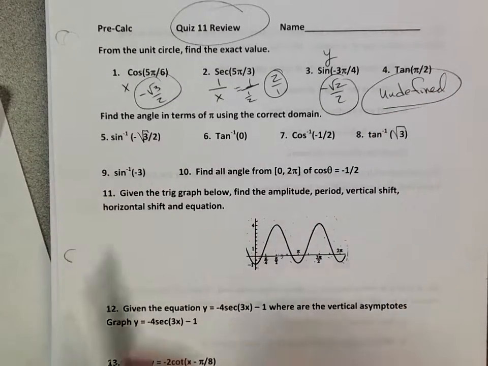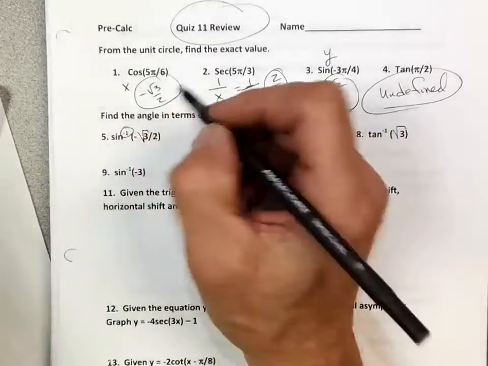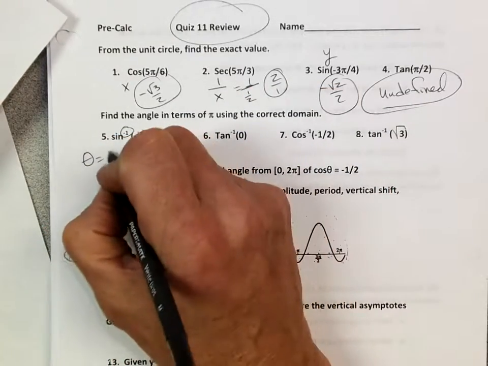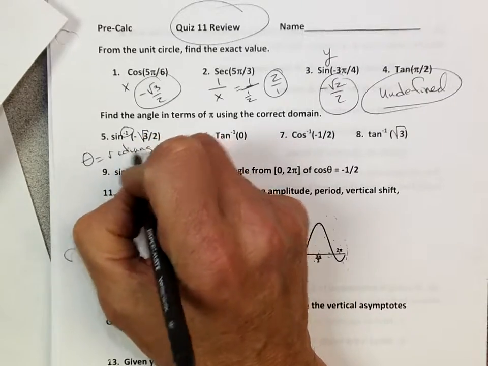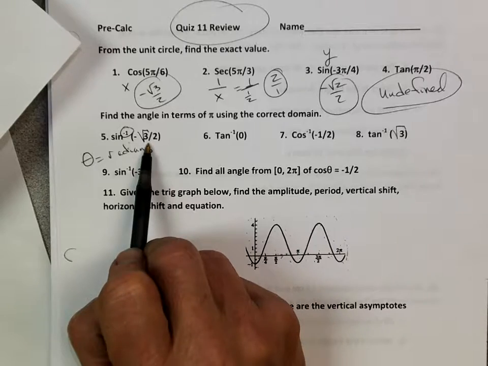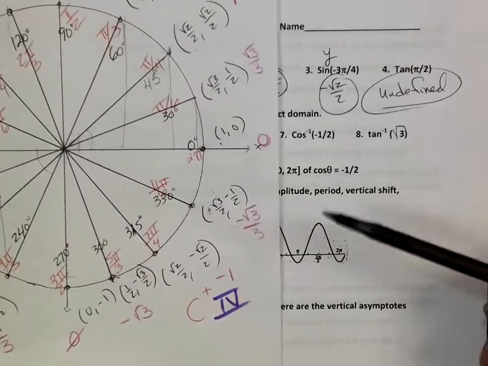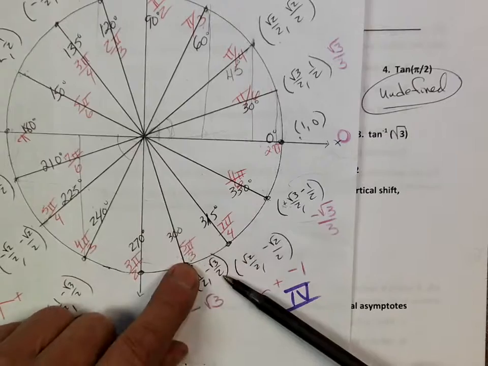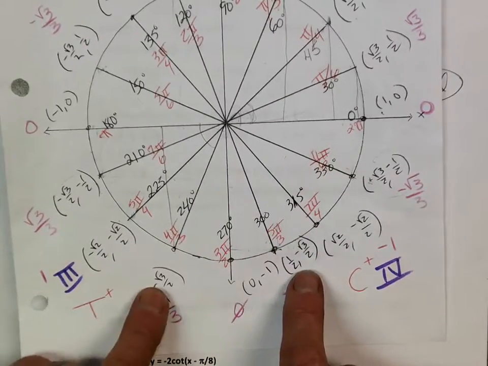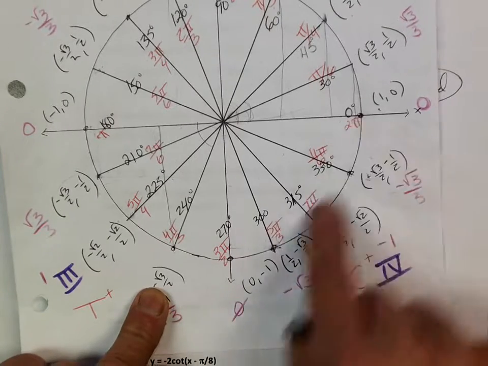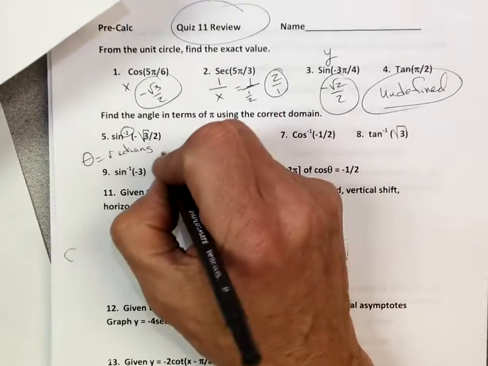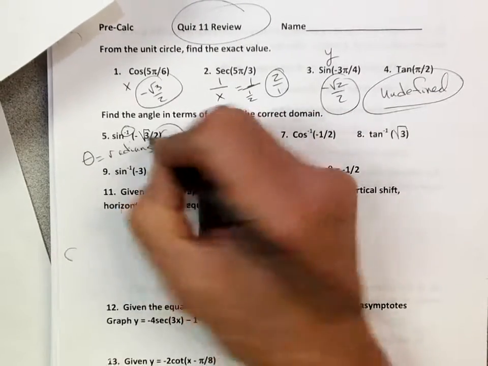Okay. Now, this little inverse symbol means you're going to find the angle. You're looking for theta, the angle, in radians. So sine is the y value, so we're looking for a y value of negative square root of 3 over 2. What angle is it? Negative square root of 3 over 2 is here at that angle, or it's also here. This one's closer to 0, but to get to it, we go down, so it's going to be negative pi thirds. That's my angle in terms of radians.